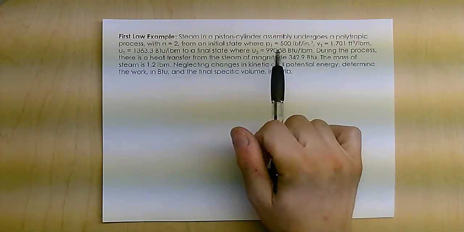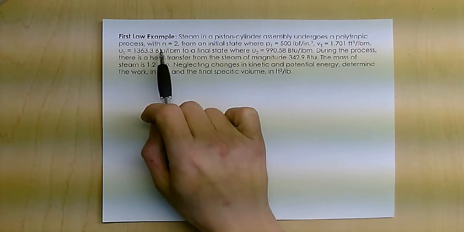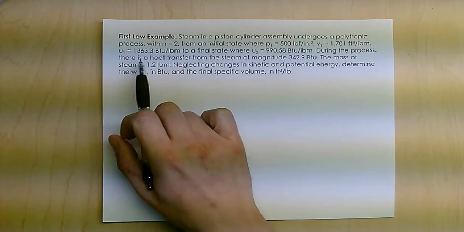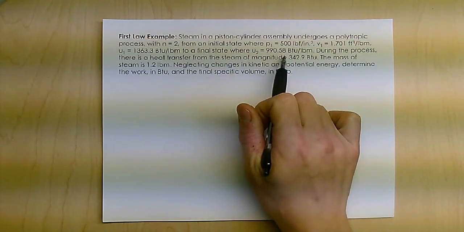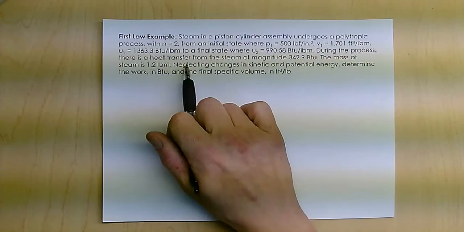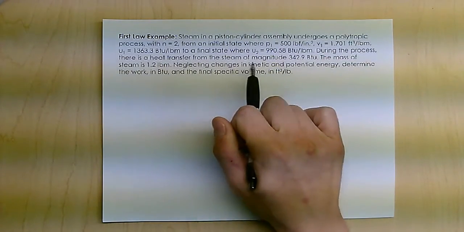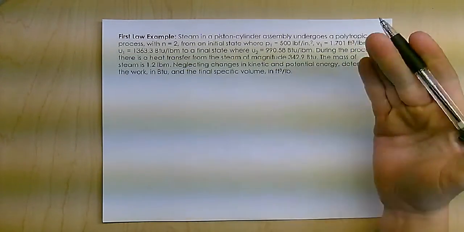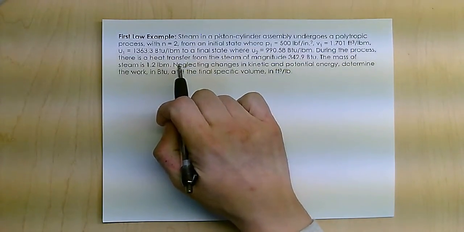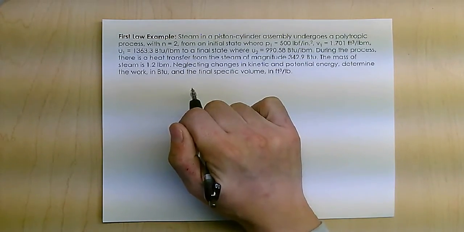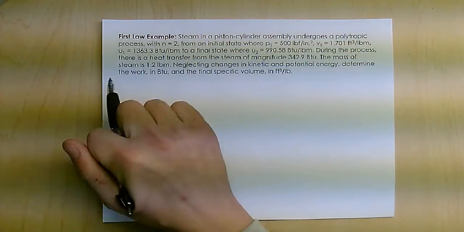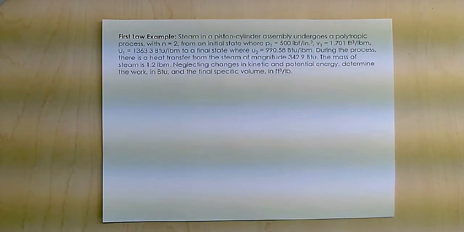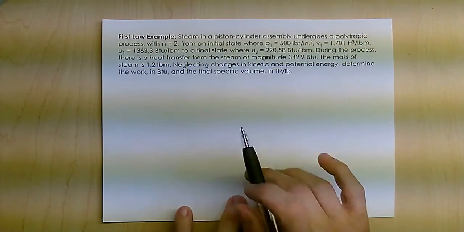Okay, in this problem we have steam in a piston cylinder undergoing a polytropic process where n equals 2. It starts at an initial state, given there, and a final state where the internal energy is given. It says that during the process, the heat transfer from the steam is 342.9 BTU. So that's actually a negative Q because our sign convention says that heat transfer from the steam is negative. It has a mass of 1.2 pounds. Neglecting the changes in kinetic and potential energies, determine the work and then the final specific volume.